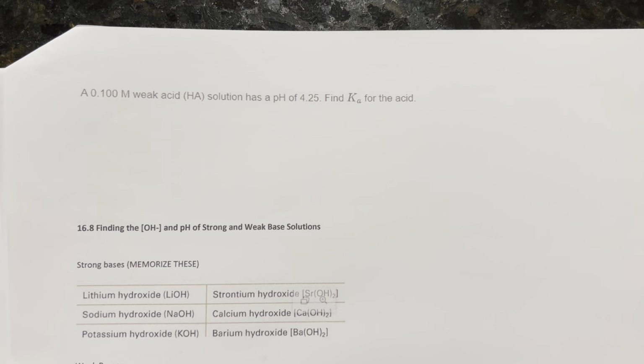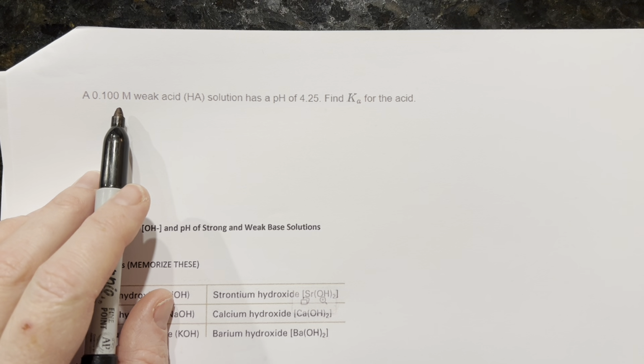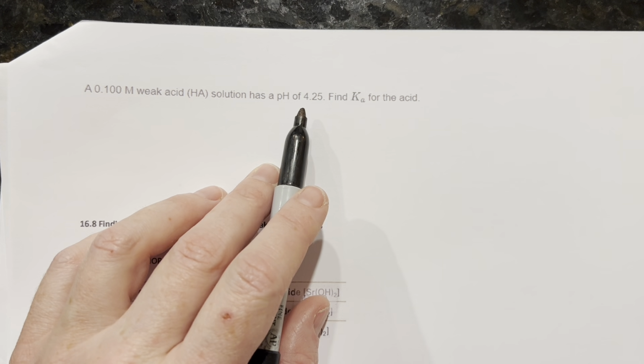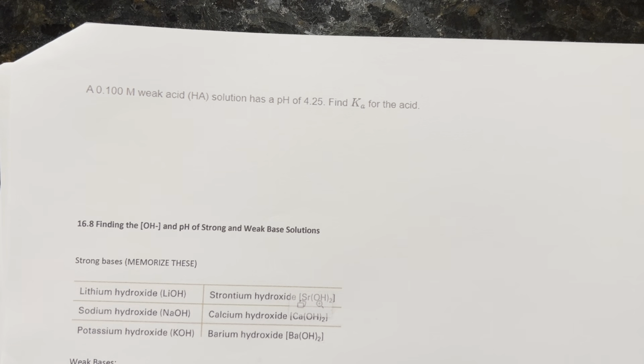We've got some weak acid. We don't know what it is, but we know its concentration, and we know its pH, and it wants us to find the Ka.